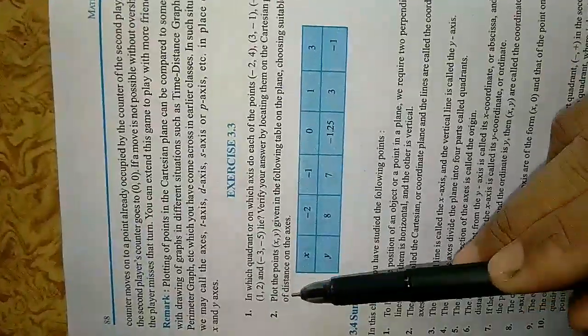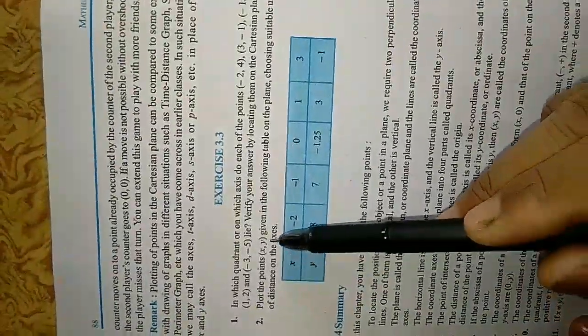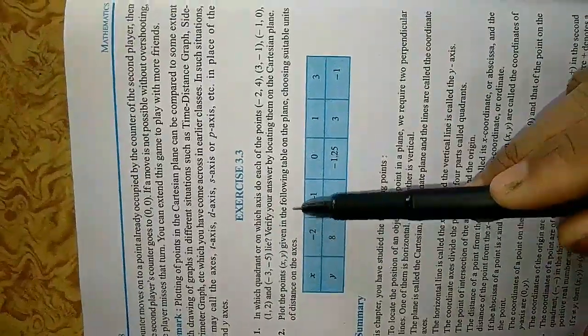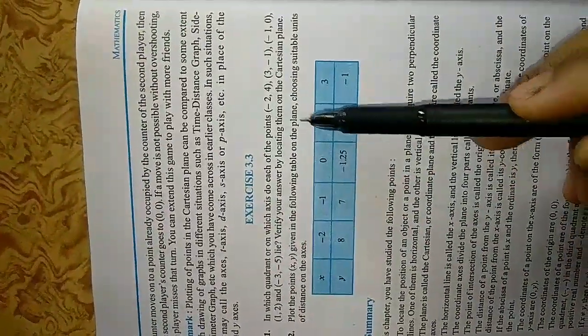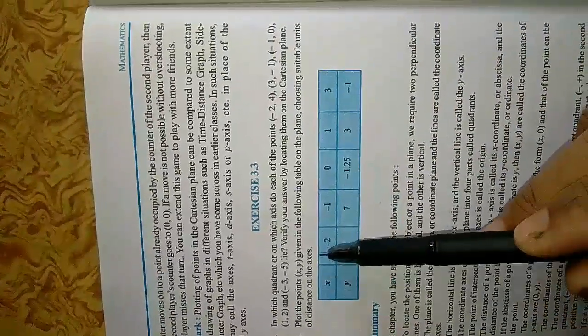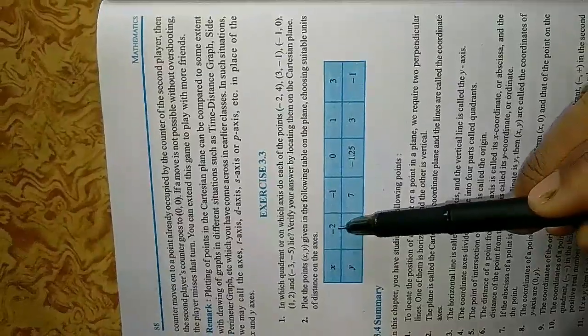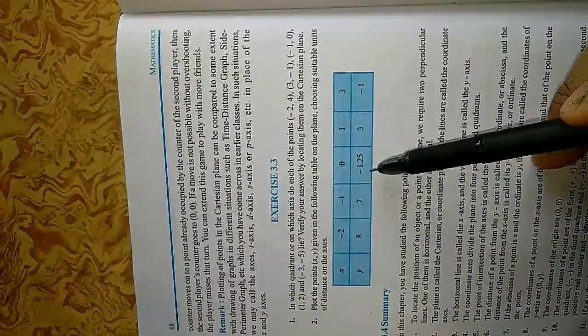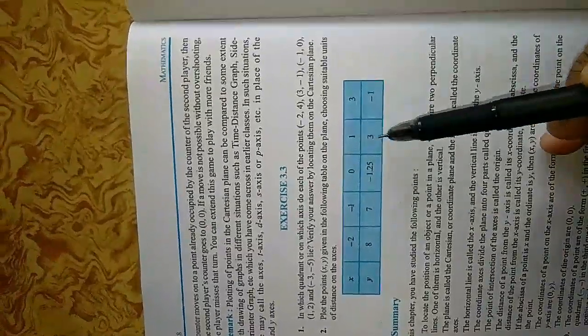Question number 2. Plot the points (x, y), x value first, then y value, or abscissa and ordinate, given in the following table on the Cartesian plane, using suitable units of distance on the axis. So the (x, y) values: first point is (-2, 8), second point (-1, 7), third point (0, -1.25), fourth point (1, 3), fifth point (3, -1).